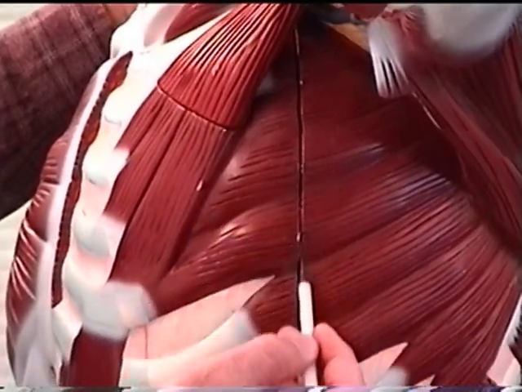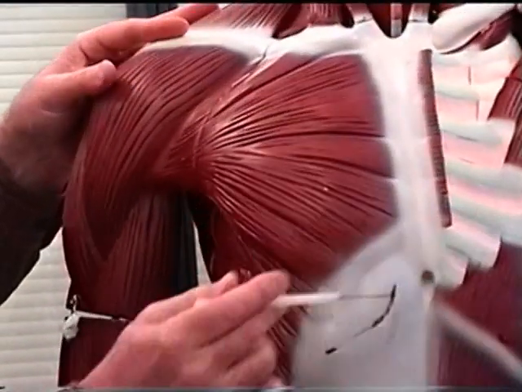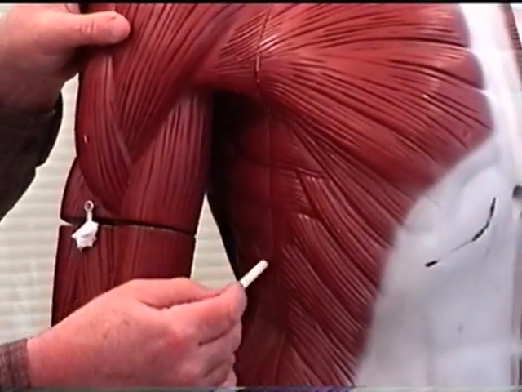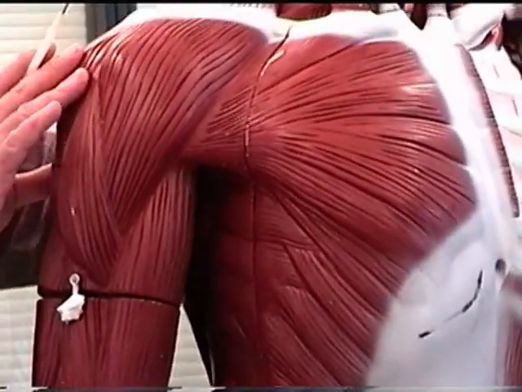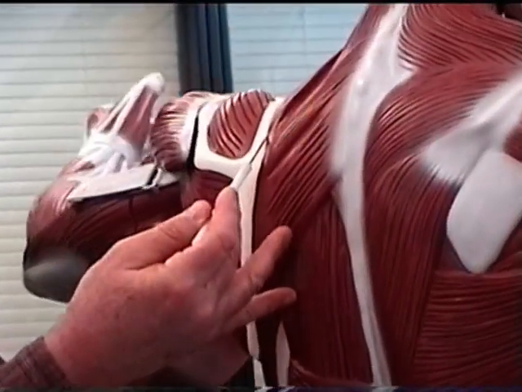So it's called the Serratus Anterior. If we look on this side, we can actually see that it has a serrated edge as we see it in place. It crosses the shoulder and attaches to the anterior aspect of the vertebral border of the scapula.